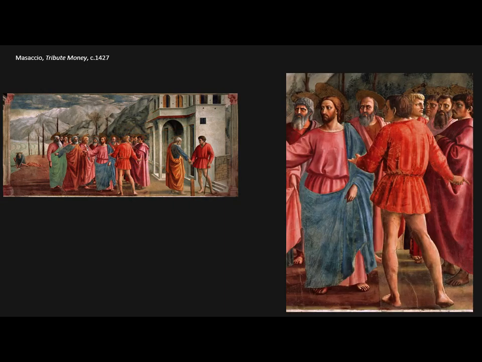As we look at the story that Masaccio illustrates for us, we see a scene from Matthew 17, the Gospel according to St. Matthew. This is a miraculous scene, but Masaccio tells it entirely through human interaction and gesture. Again, the humanism that we've read about that is so important for Renaissance art. So what we see here are three different scenes.